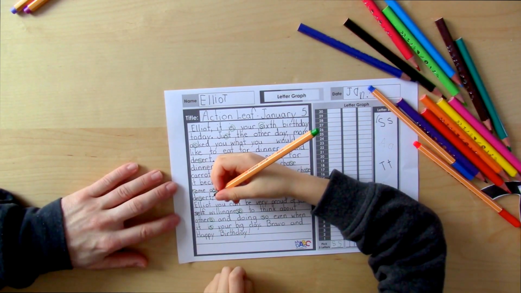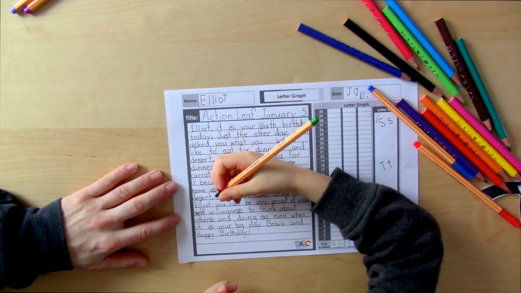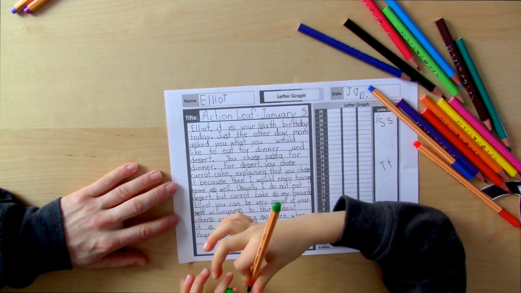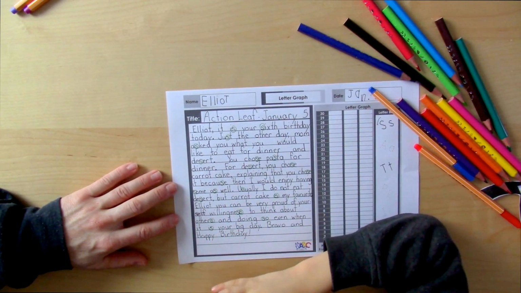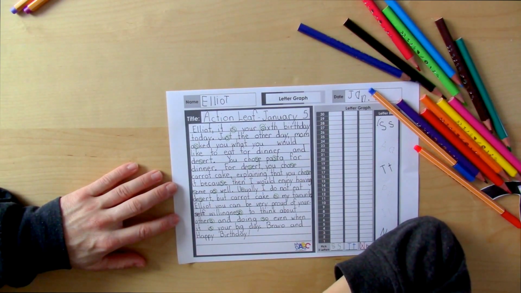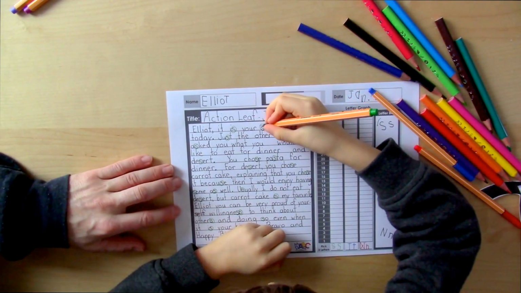Okay, so now we need to count how many S's we found. What could we do to count and keep track of what we've counted? You want to cross through?